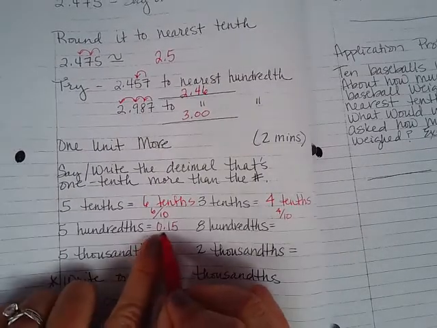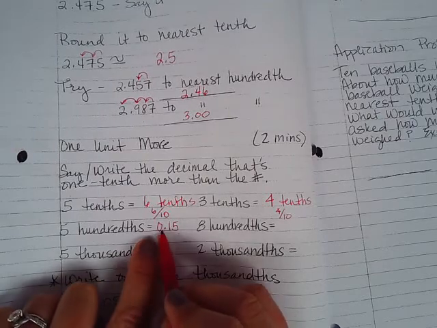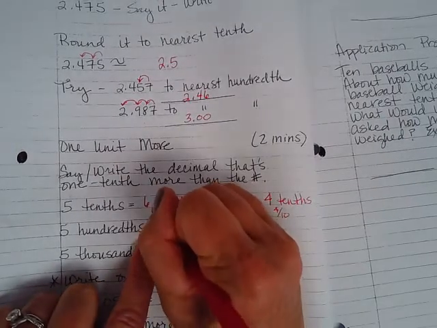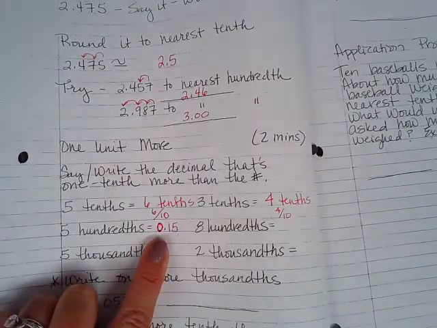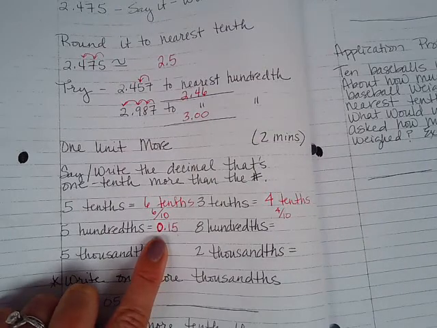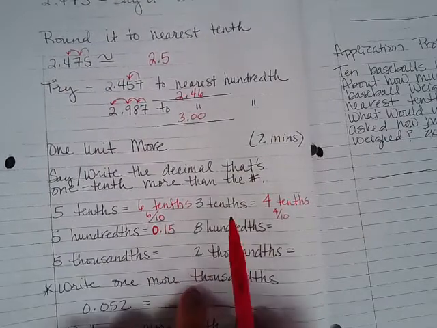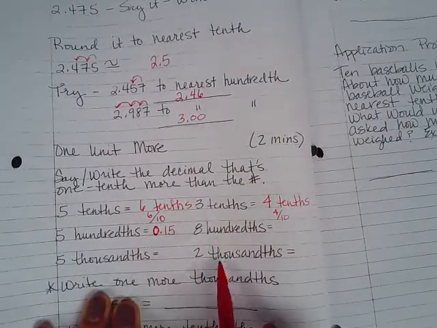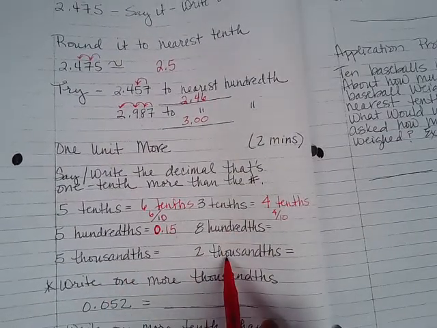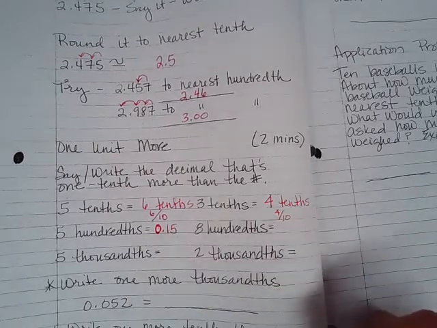It's 0.15. And yes, I do like you to have the 0 point in there just to show that place value there. Okay, so now I'm going to let you try it for these last 3. And then go ahead and finish these last.